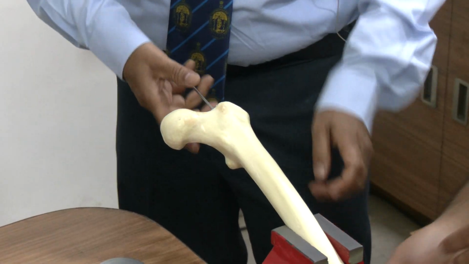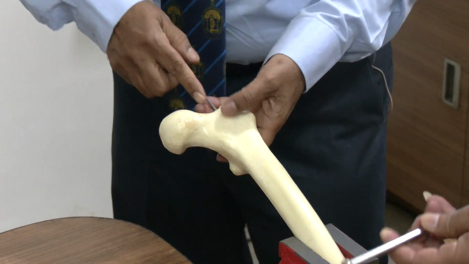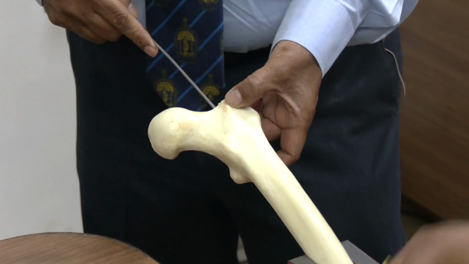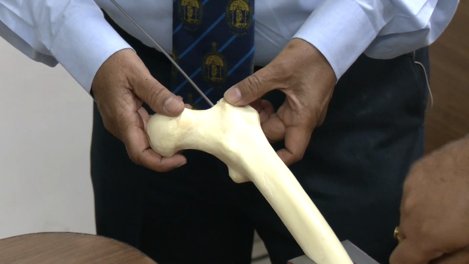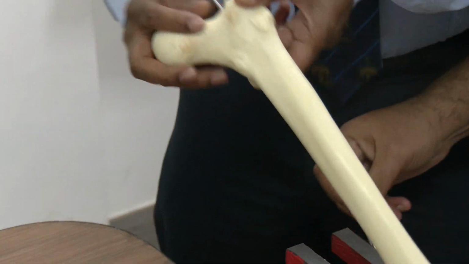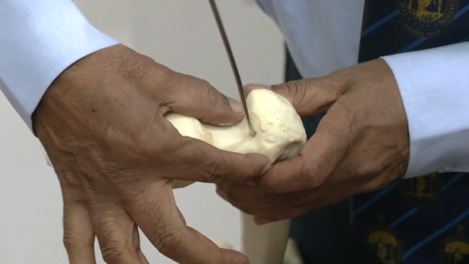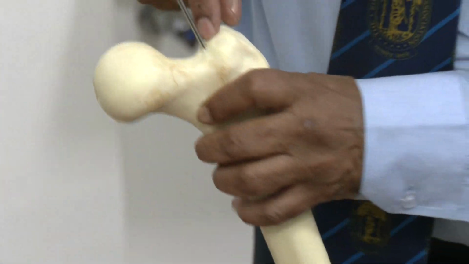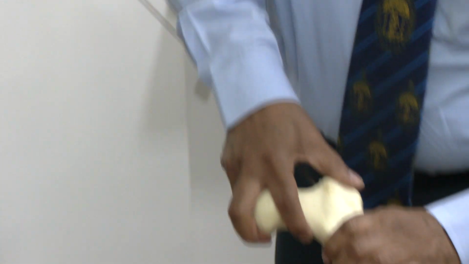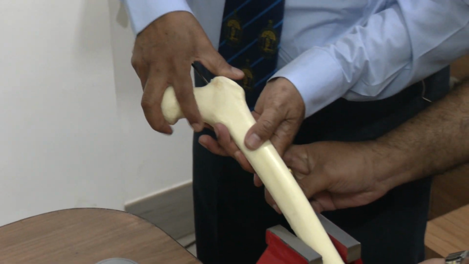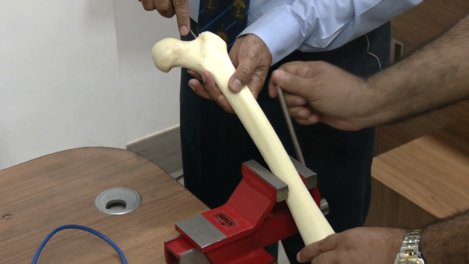Your tip of the wire, you have to feel. So now you can see that it's in the center of the neck in lateral view also, and it is medial to the tip of the greater trochanter in AP view also. That is very, very important.